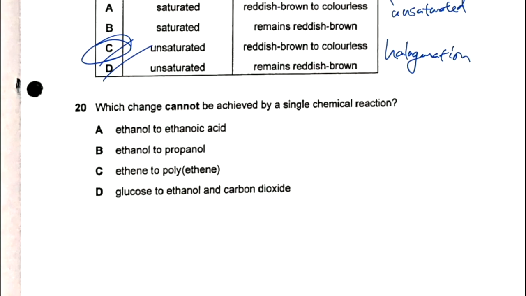Next, which change cannot be achieved by a single chemical reaction? 20 is B, ethanol to propanol. Because you must go through oxidation, then polymerization.